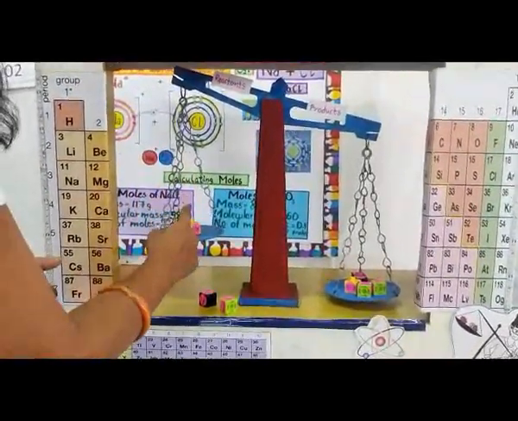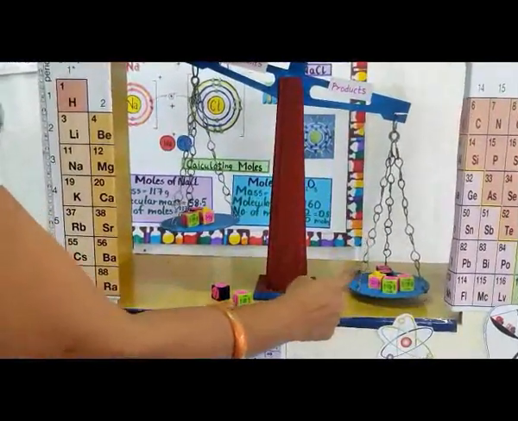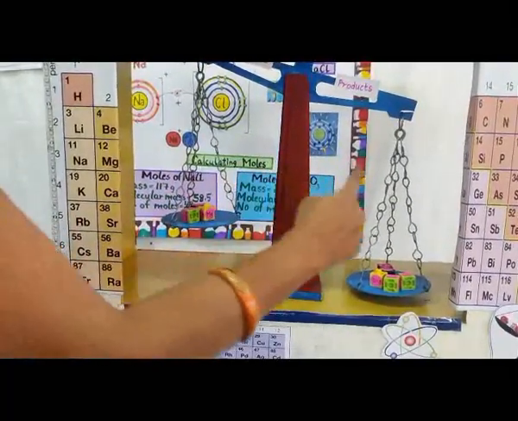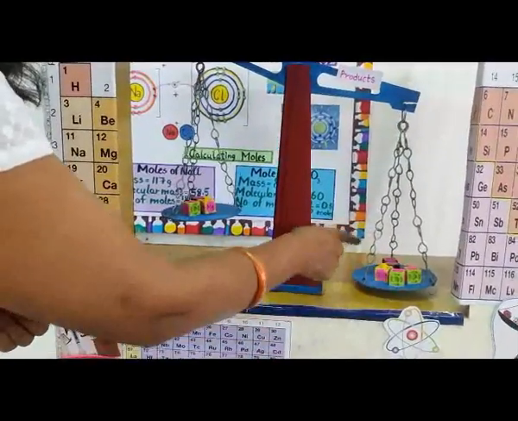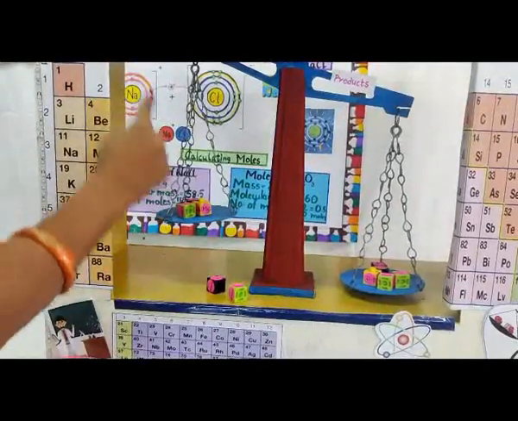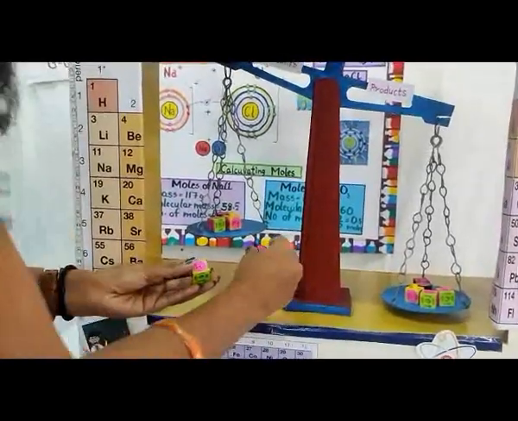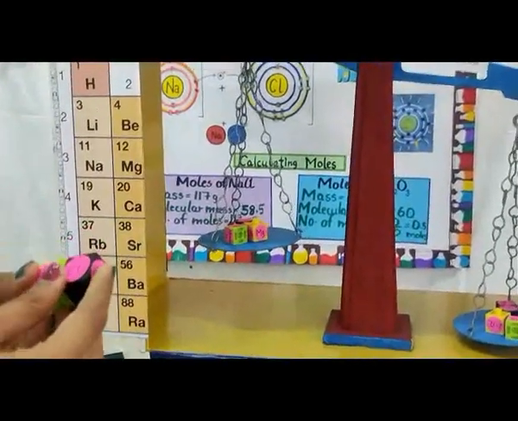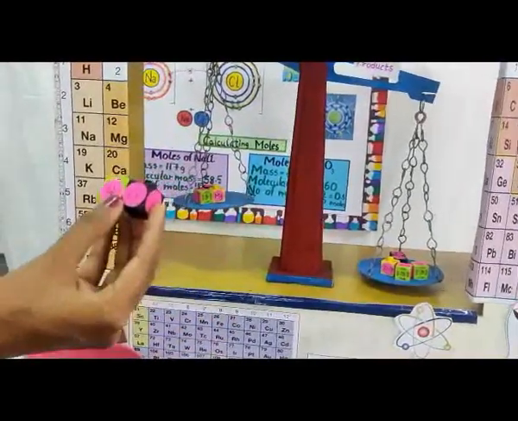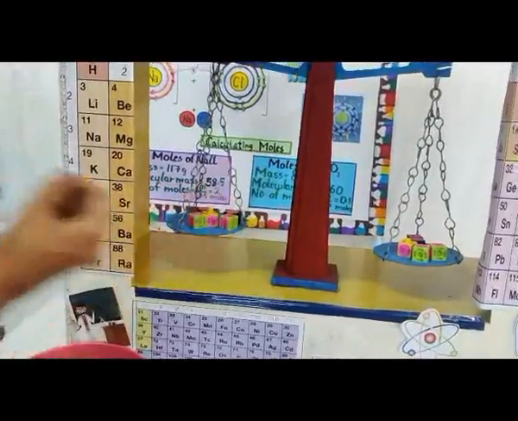If we closely see, magnesium's one atom is present on both the reactant and product side. Hydrogen and chlorine are one atom each on the reactant side, whereas on the product side we see 2 atoms of hydrogen and 2 atoms of chlorine. To balance this, we need to add one more atom of hydrogen and one more atom of chlorine, so that one atom of hydrogen and one atom of chlorine form a molecule of hydrochloric acid. When this molecule of hydrochloric acid is added to the reactant side, the reaction becomes balanced.